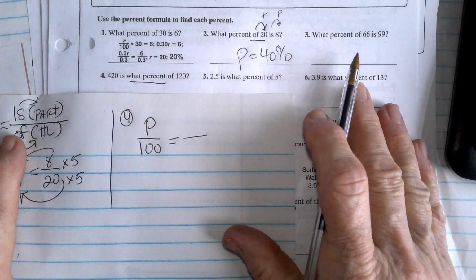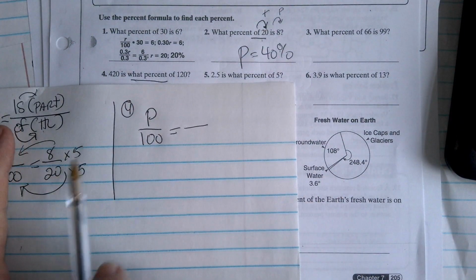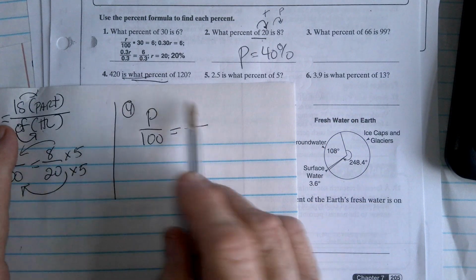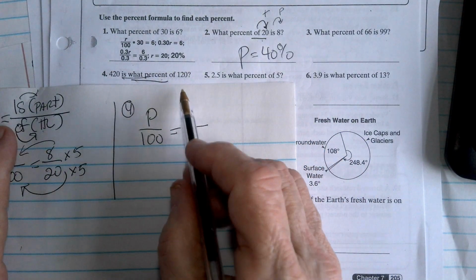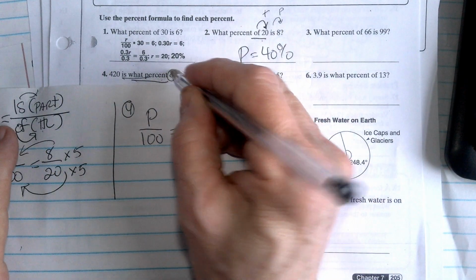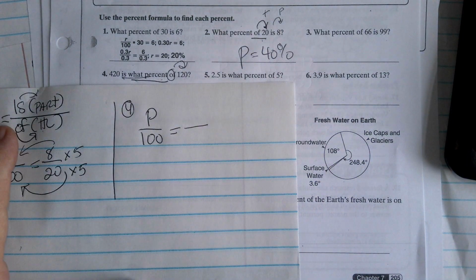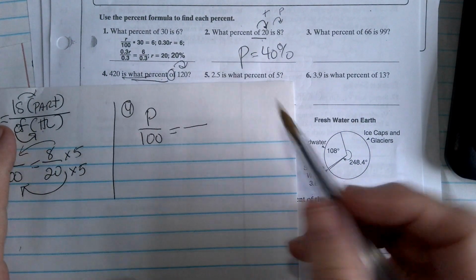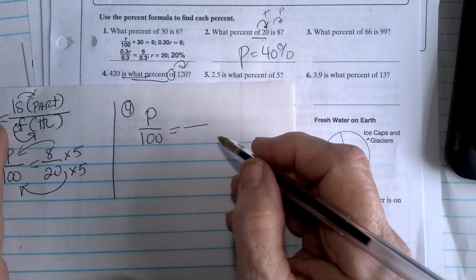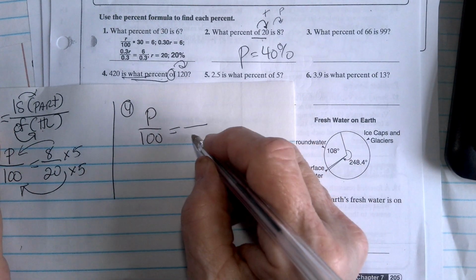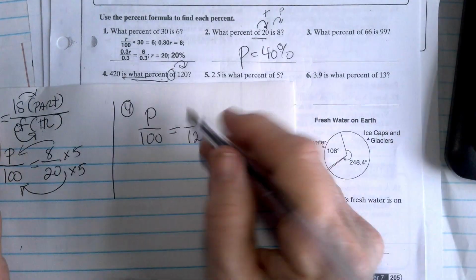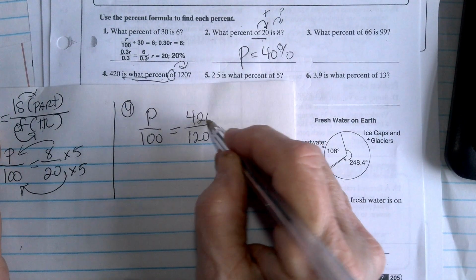All right. So I don't know where the word "of" is, because this goes with "is what percent." But do I have the word "of"? Yes. It's of the 120. That 120 is my total. 420 is what percent of my total 120. So that goes where? On the top or bottom? Bottom. The totals go on the bottom. And the other number, the only place it can go is the top.